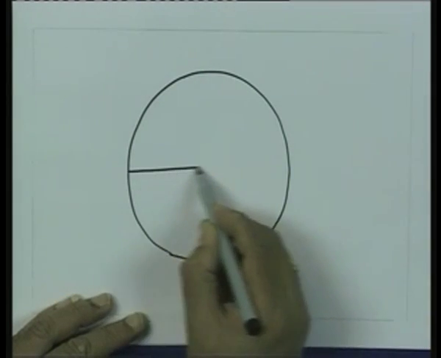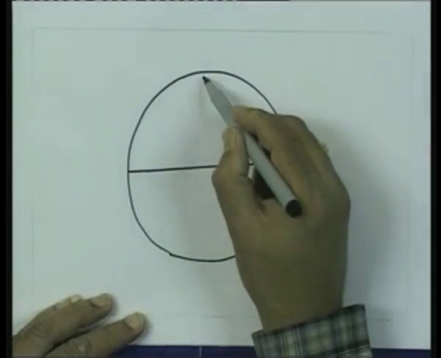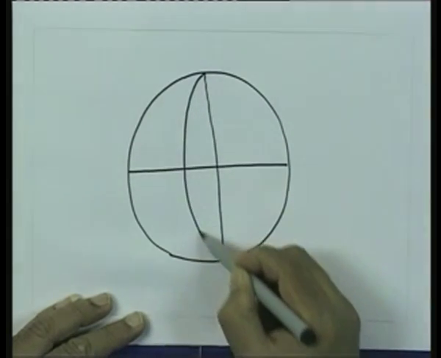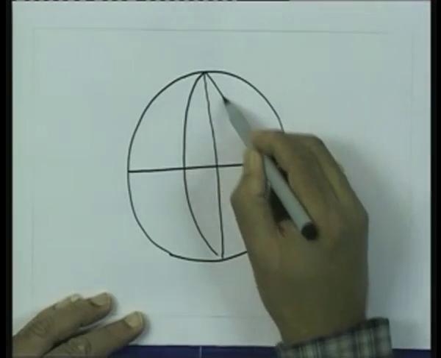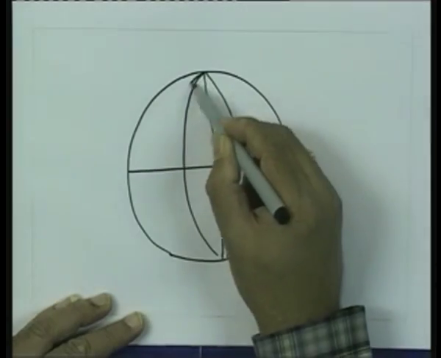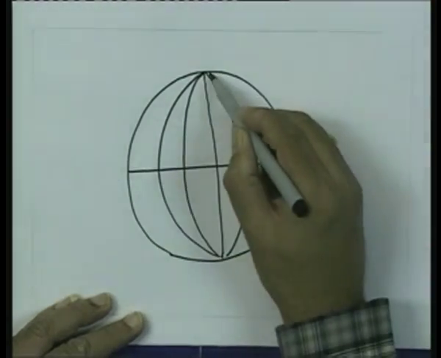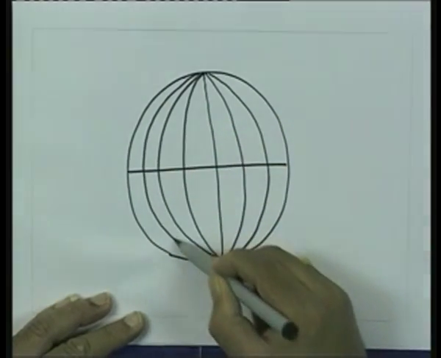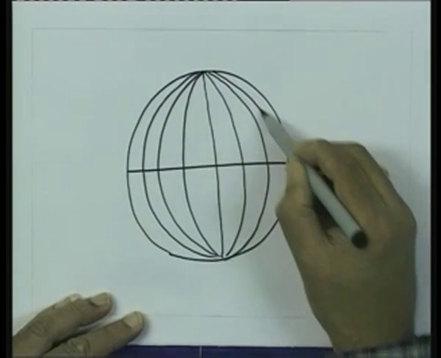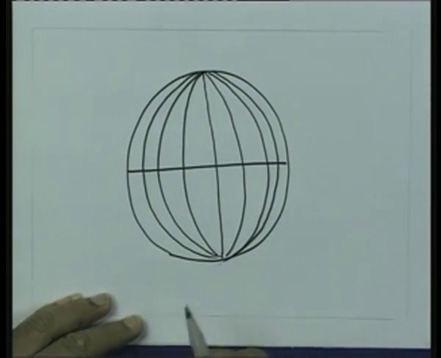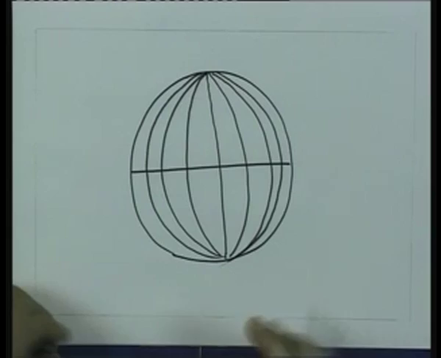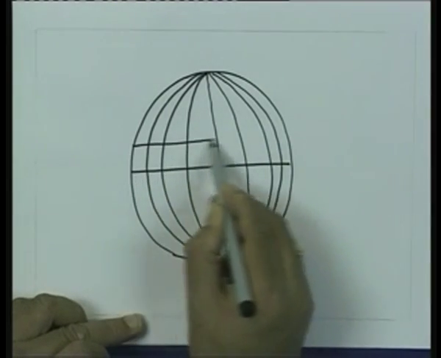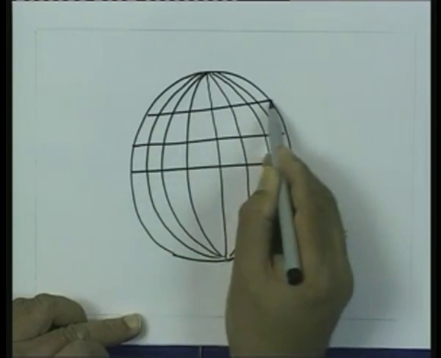This is the line which is the equator, and then this is the longitude lines, and so on.